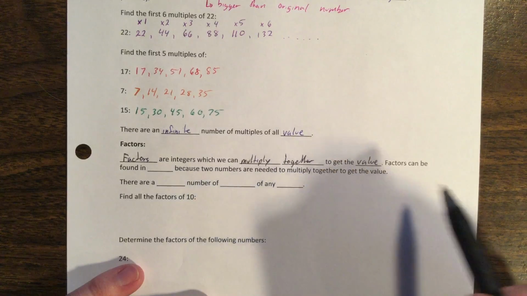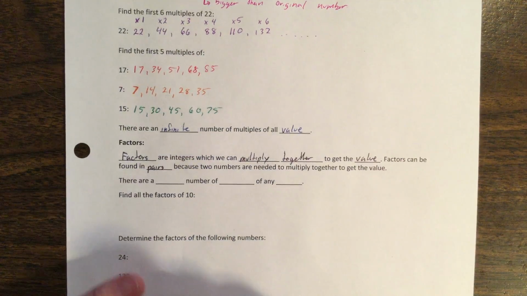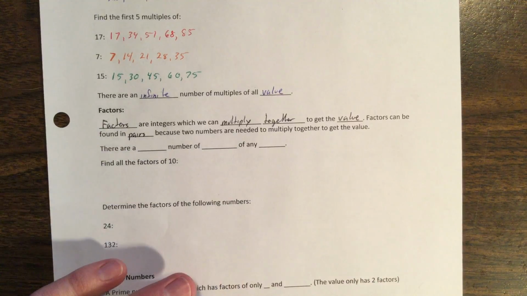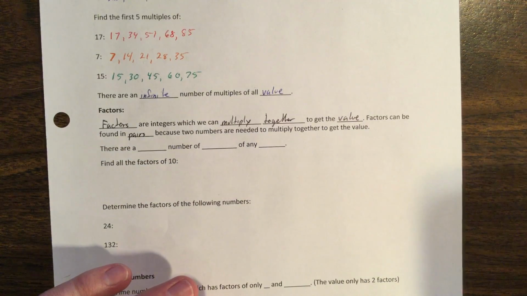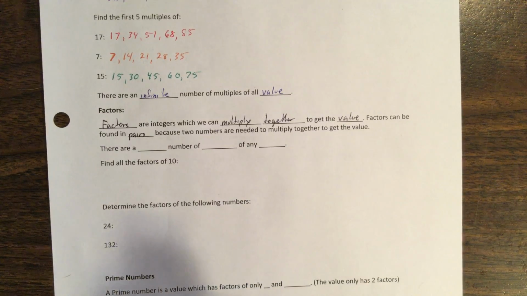Now, factors can be found in pairs. And that's where we're going to do that because we always need two numbers to multiply together to get the value. The only case there is if we have a perfect square and we have the same number multiplied twice to find that. And we'll probably come up with an example somewhere along the line.